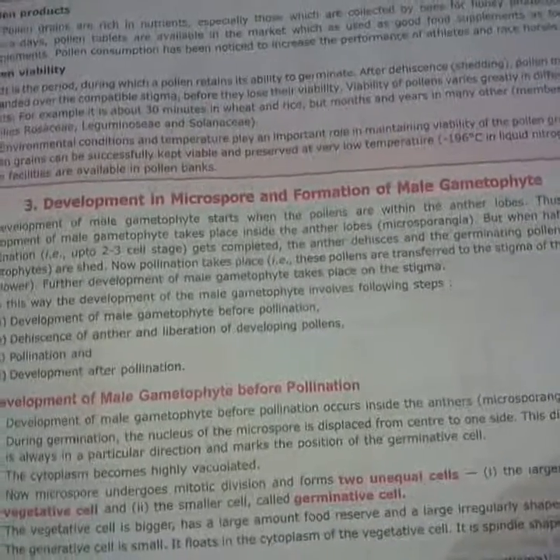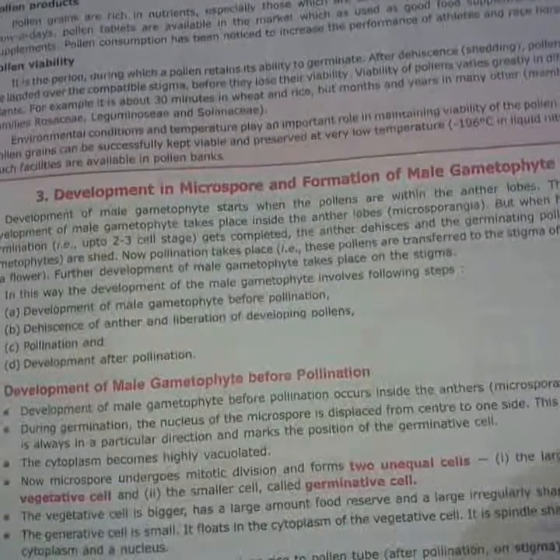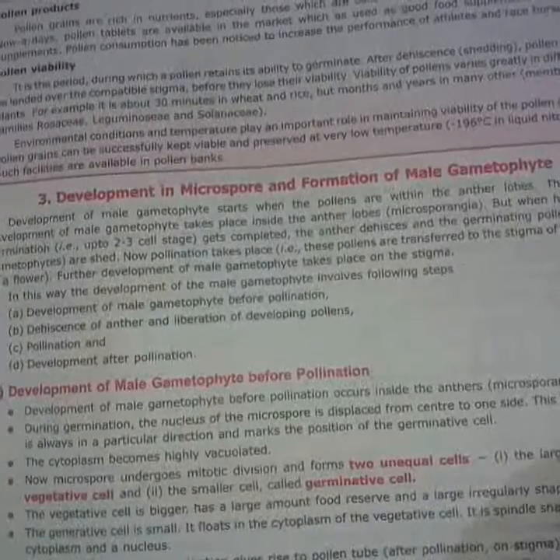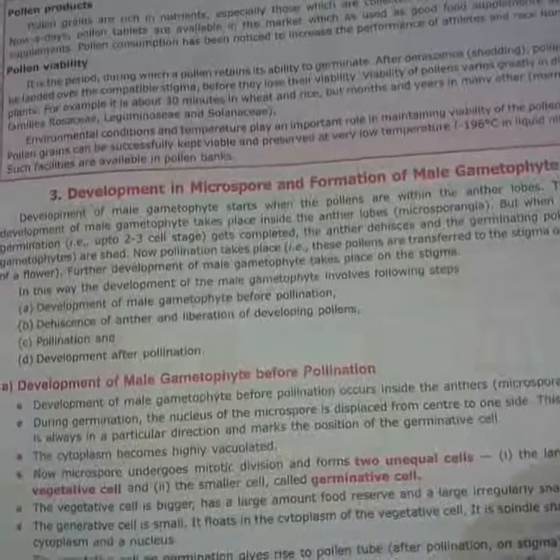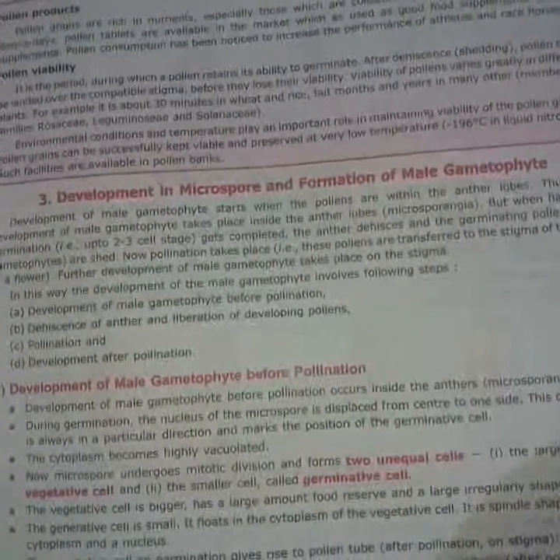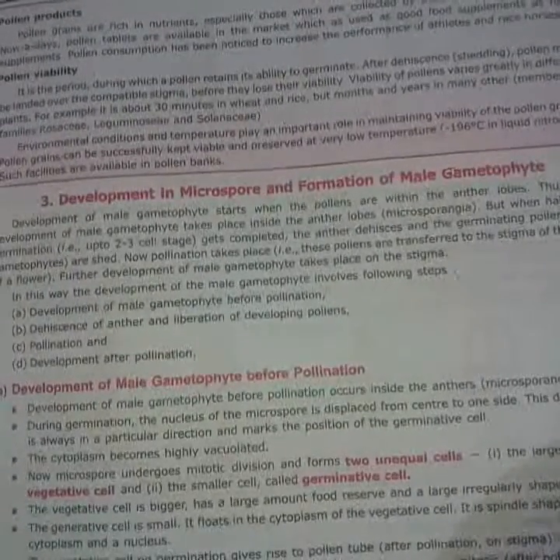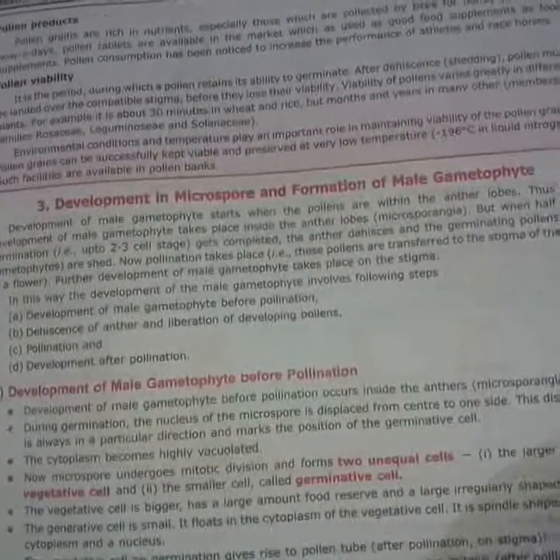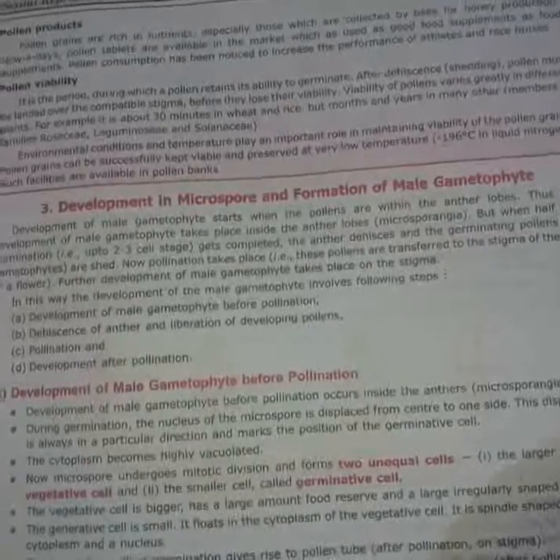Part of the development is completed for the microspores in the microsporangia or anther lobes, which contain a two- or three-cell stage. Then the remaining development of the microspore is completed after pollination.